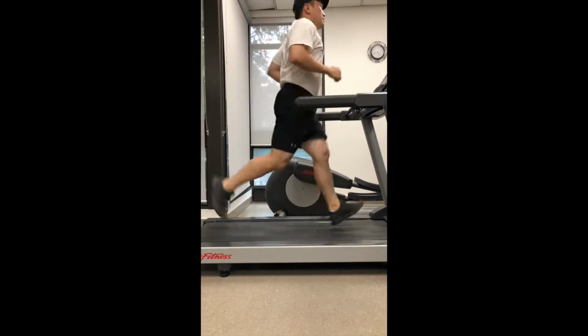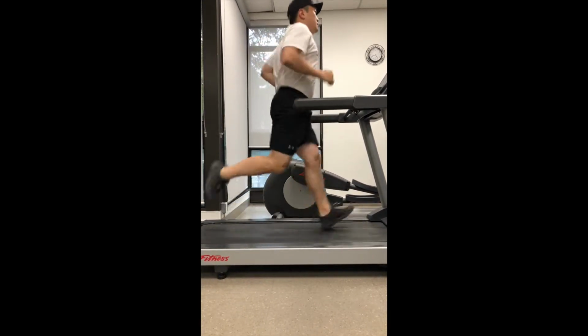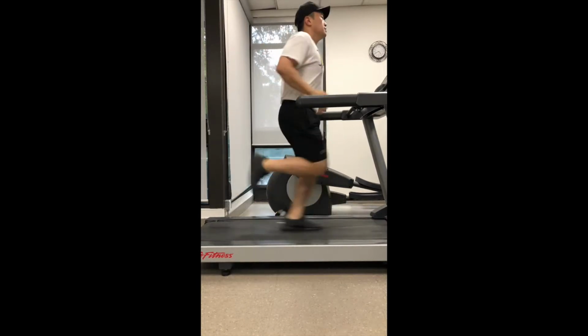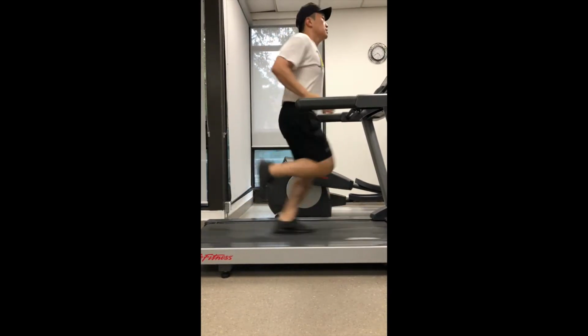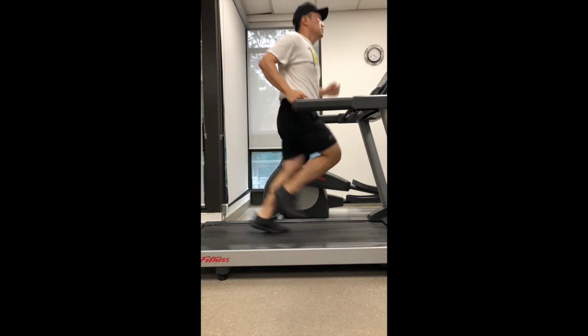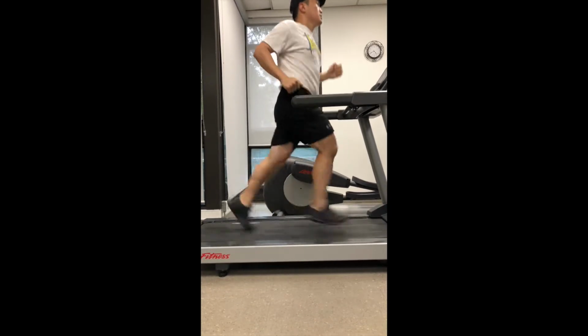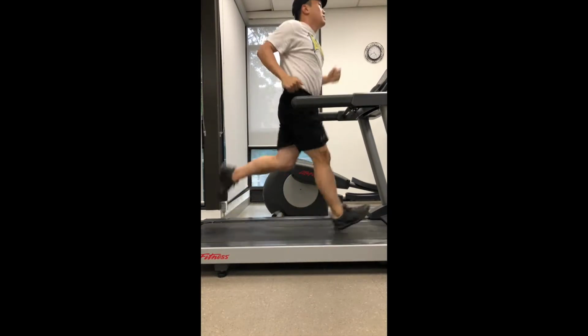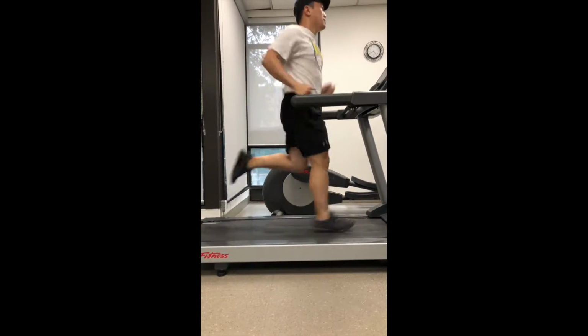In the 8 mile per hour run, we observe there is an asymmetry in initial foot contact to the ground. Specifically, when the performer's left foot initially makes ground contact, the heel makes first contact, whereas on the right foot the contact occurs at the midfoot. We also note that the initial contact is taking place in front of the body on the left foot and closer to under the body on the right foot.